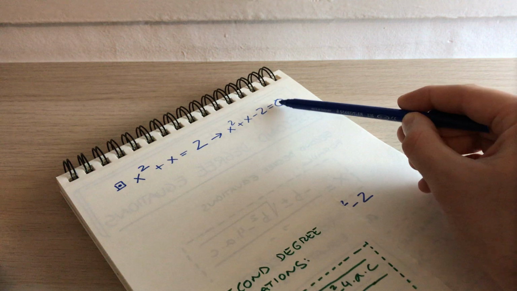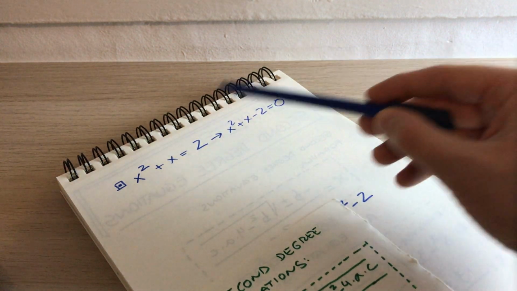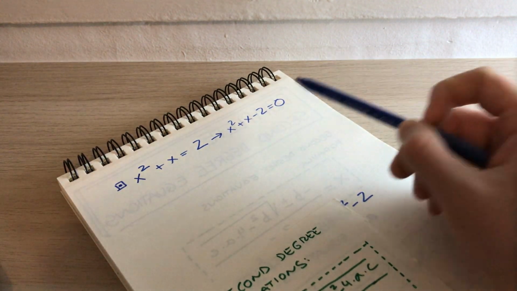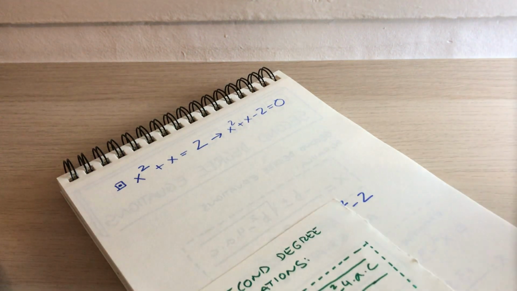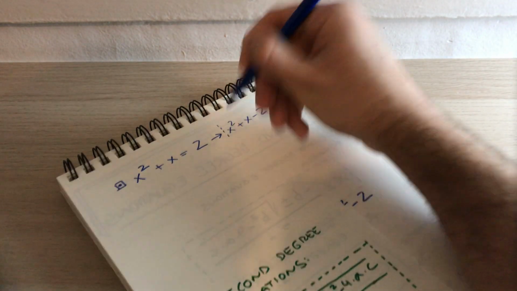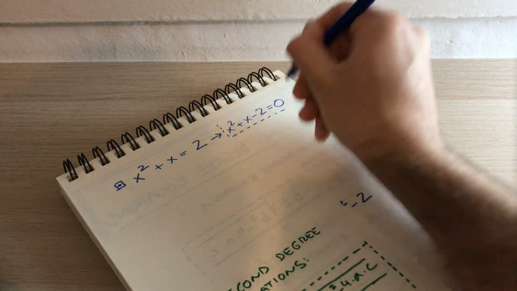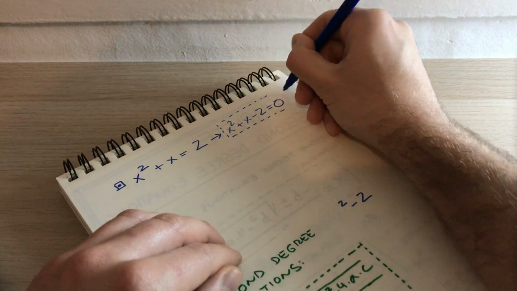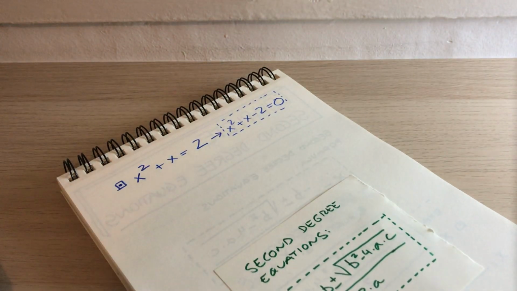So it was plus, so you can move the one to the other side, but instead of plus, that will be minus 2. Now, as you can see here, this is equal to 0. So now we can just use the formula.